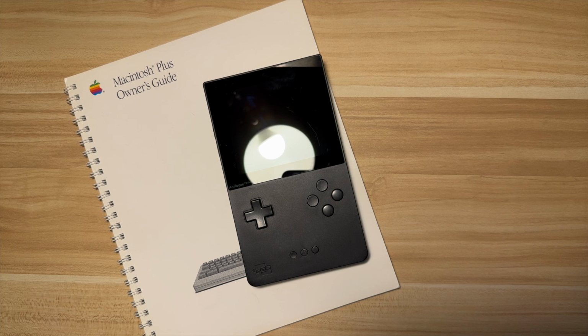Things like early Macintoshes, which had various issues with the power supplies over time as the capacitors leaked, are all very easy to repair at this point.